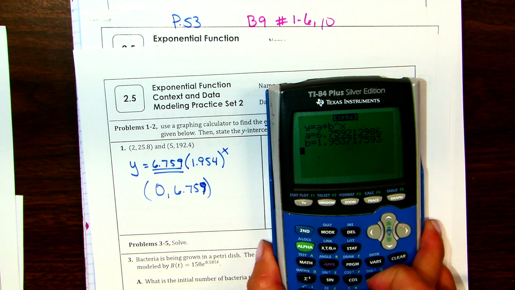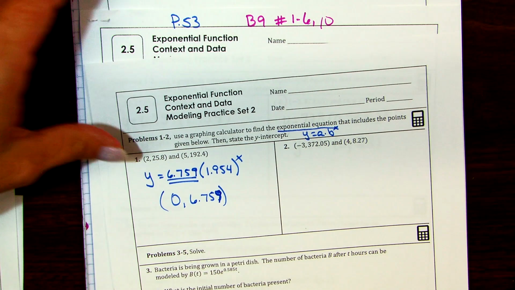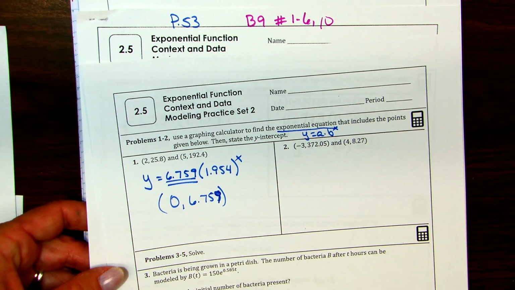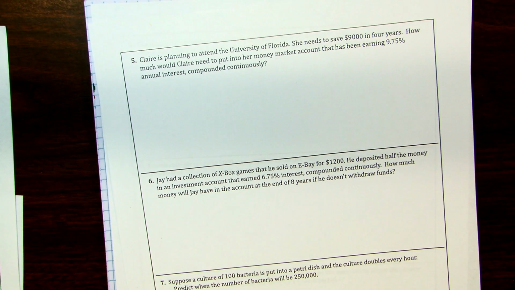Hold on the other ones. Go to number 8 with me. Go to number 8, number 5, not 8. Number 5, we're going to do one of those PERT problems. So get out your formula sheet.